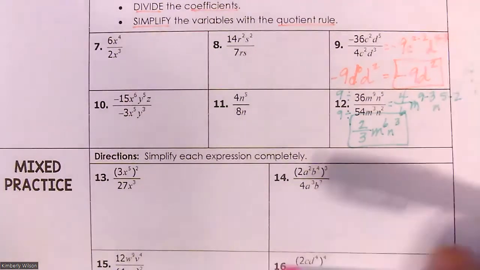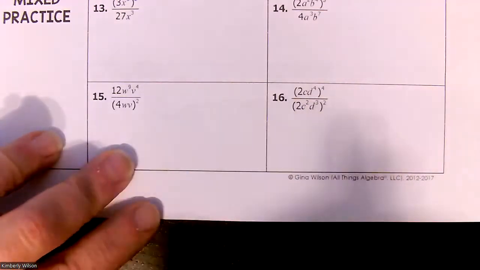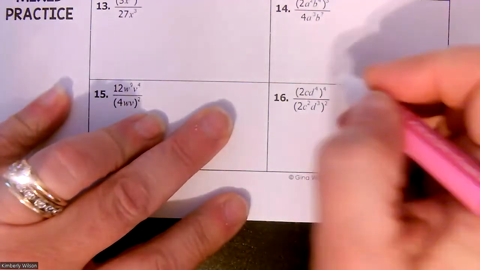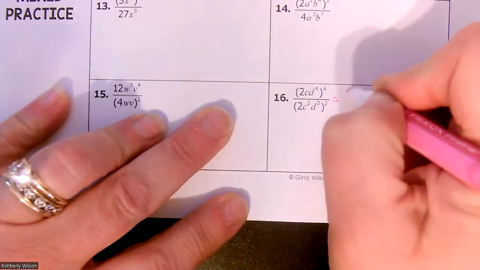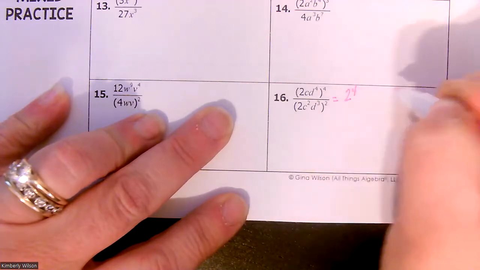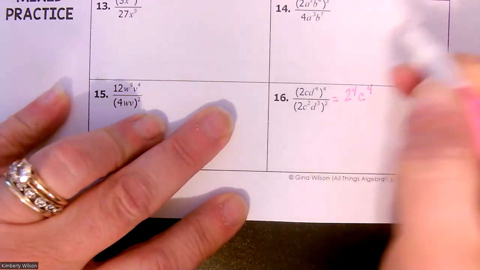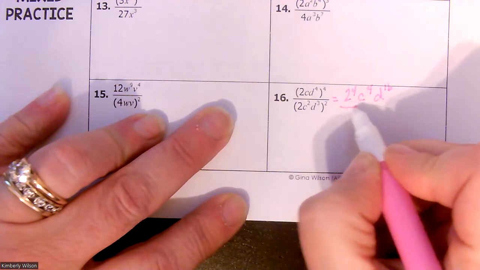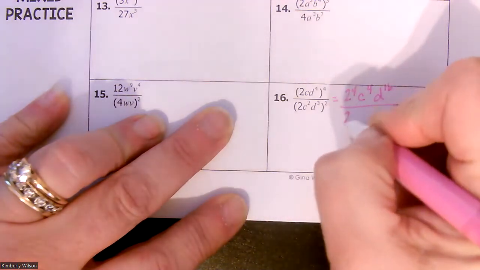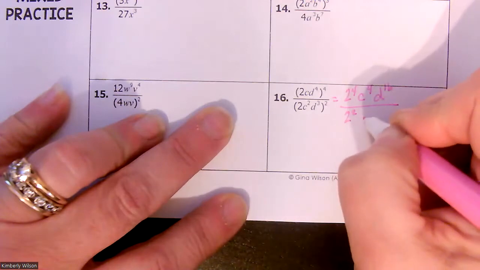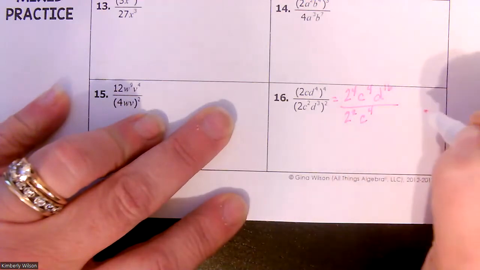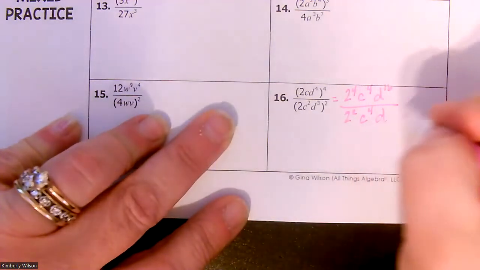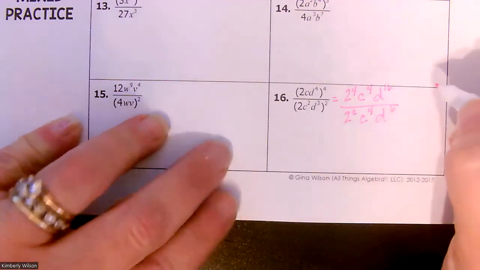So number 16. This is where we're putting all the rules together in a way. So this is a power raised to a power. That means my next step, I'm going to have 2 to the 4th on the top, c to the 4th, and this is a power raised to a power, so that's going to become d to the 16th, all over 2 squared, c to the 4th, d to the 6th.